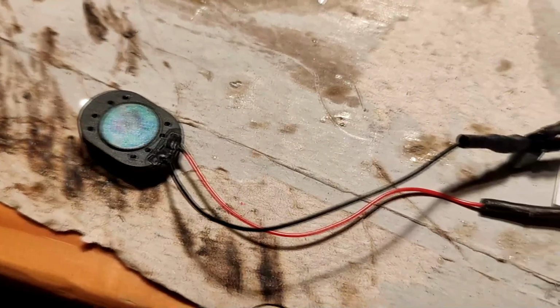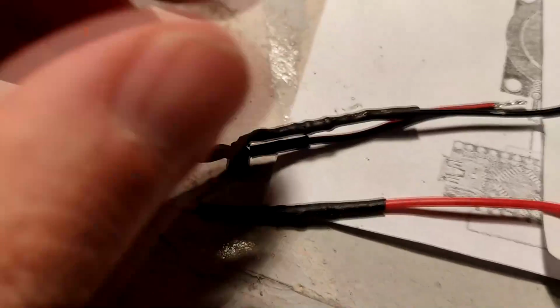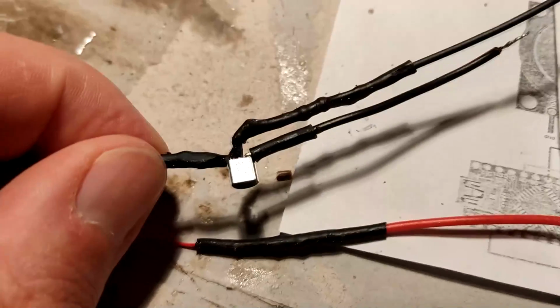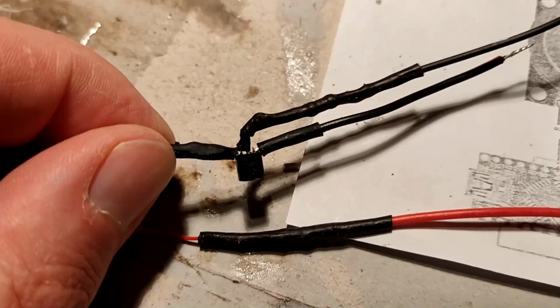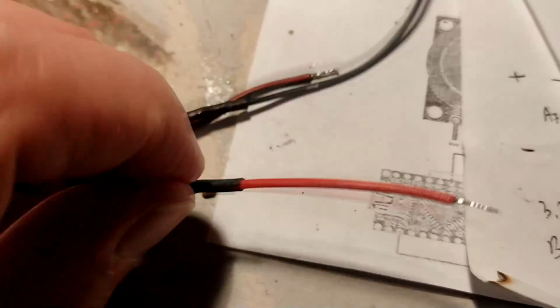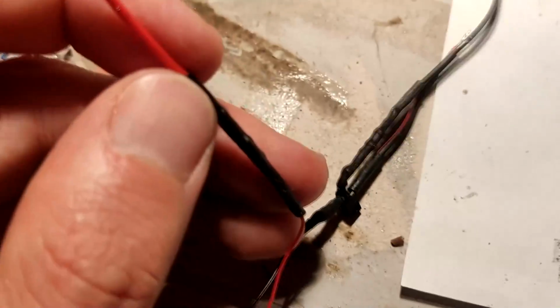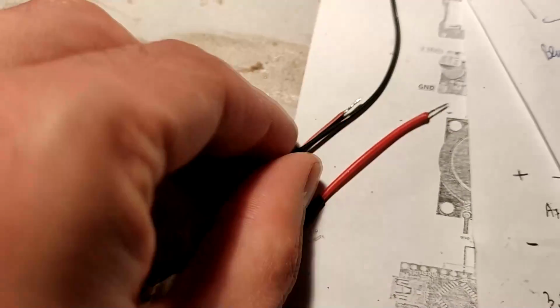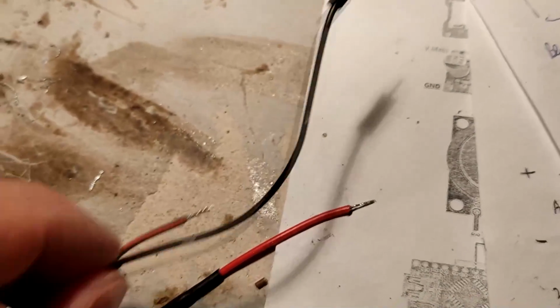Some heat shrinkable sleeve and we have the final wiring of the speaker with the transistor. On the top you have the wire for the ground, on the bottom you have the wire for the plus 5 volts, and on the top here we have the wire for the Arduino.